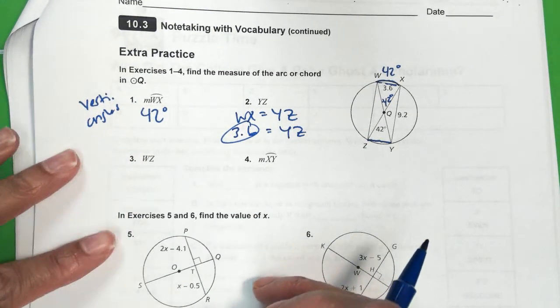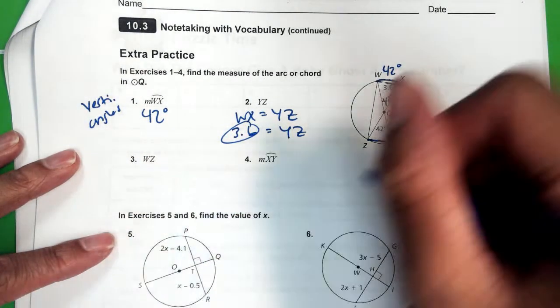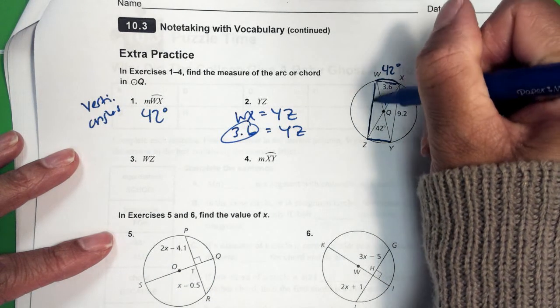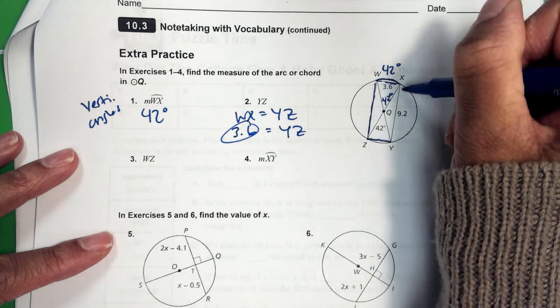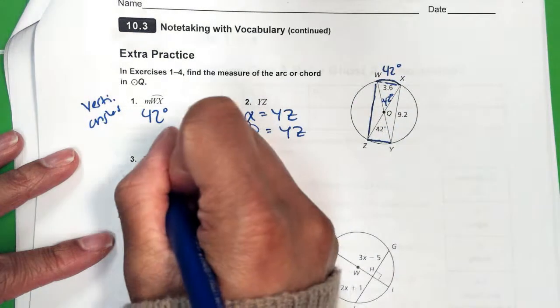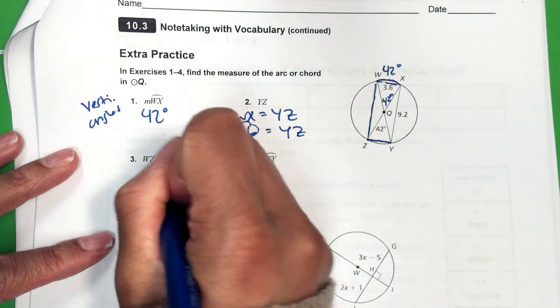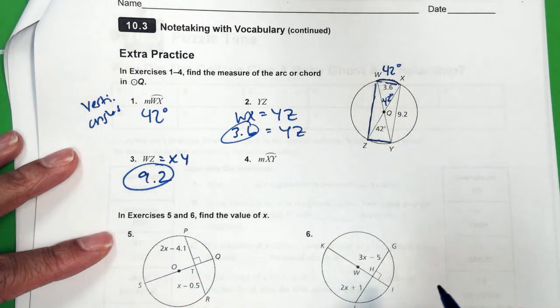Number 3, we have WZ. We need to find WZ, and we're talking about the measure here. Well, this is very similar to XY. So XY is 9.2. So that means WZ is 9.2.